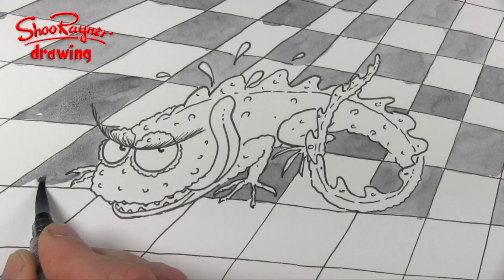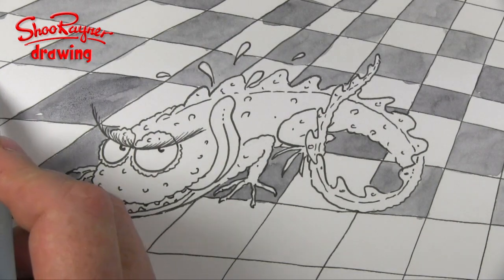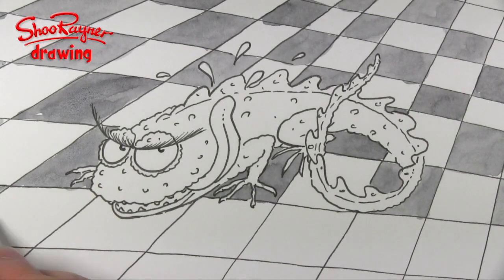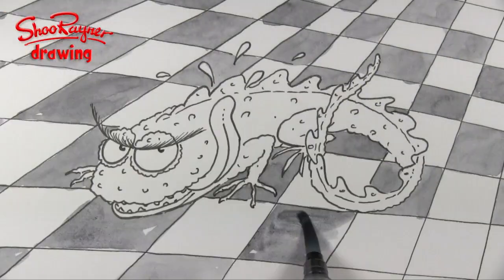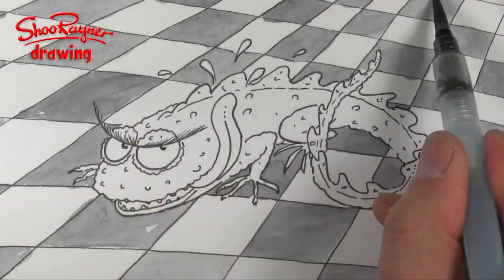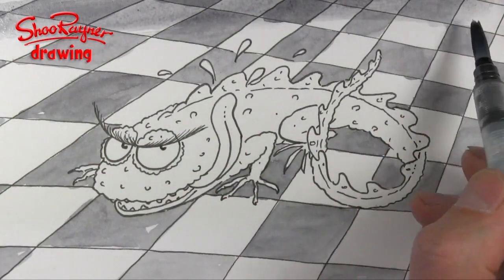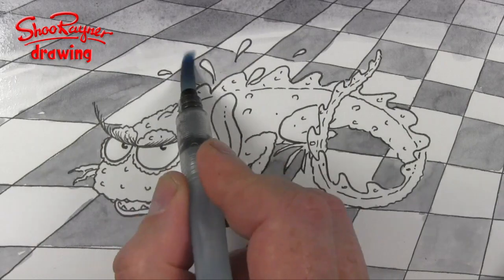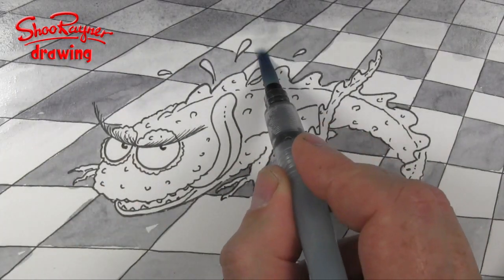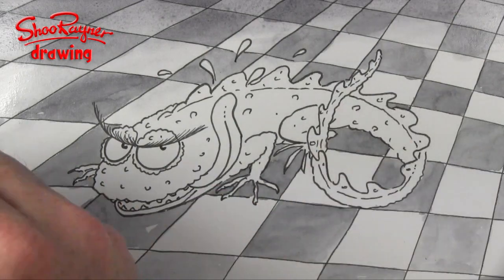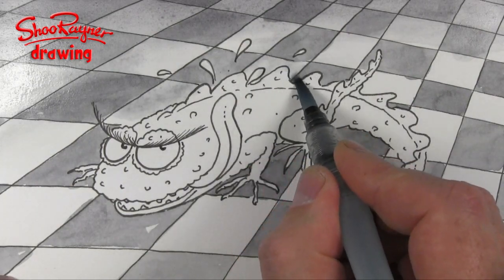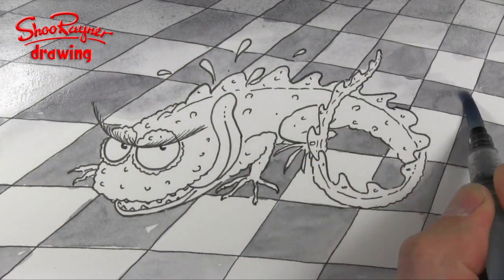So I'm going to build up on these shades of grey as we go along. The tiles will be darker eventually where the shadows fall. Now we've got the difference between the black and the white tiles, then what I'm going to do is wash in some shading in the background, but then let it fade towards the front. Maybe I'll add a bit more here, because I want the crest of the lizard to stand out a little bit.